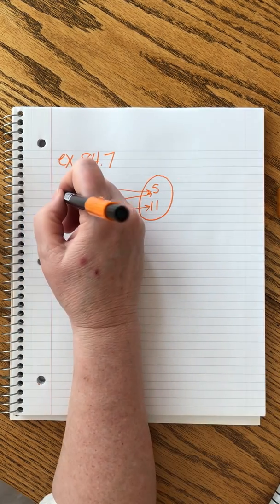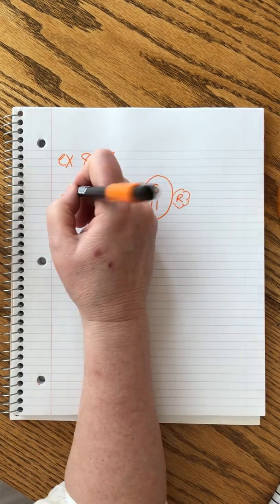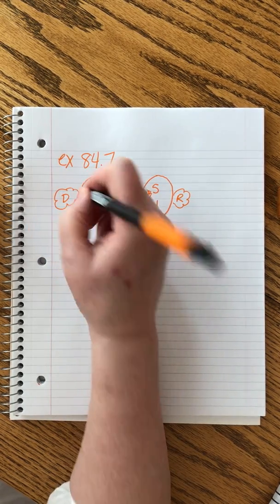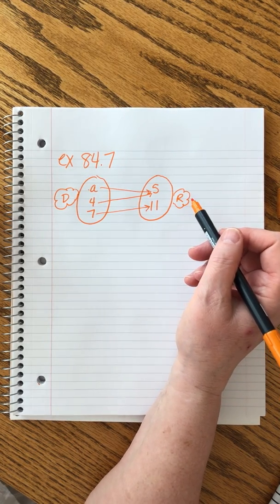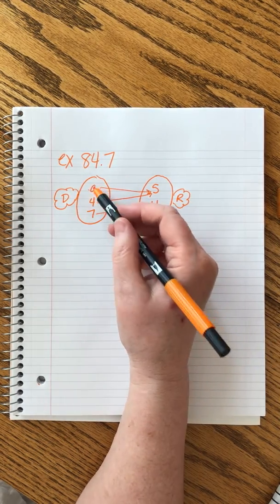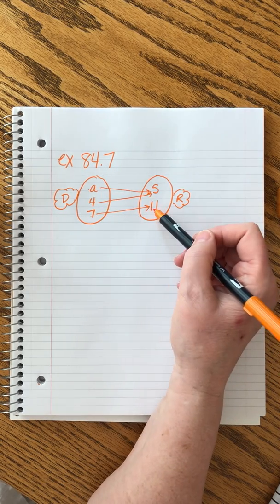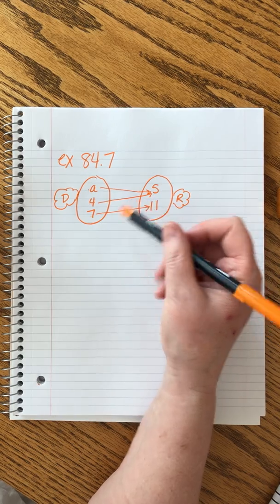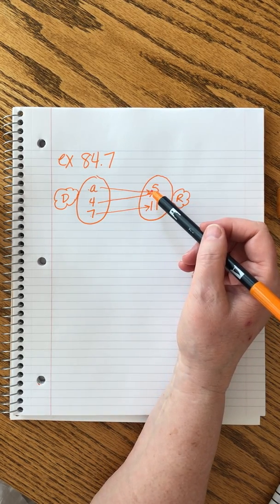Again, this is the domain and this is the range, if you'd like. If that makes you feel better, I want to normalize these words in your vocabulary, right? Okay, A always connects with 5, 4 always connects with 5, 7 always connects with 11. That sounds good. Each one of these always connects with one and only one member of the outputs.